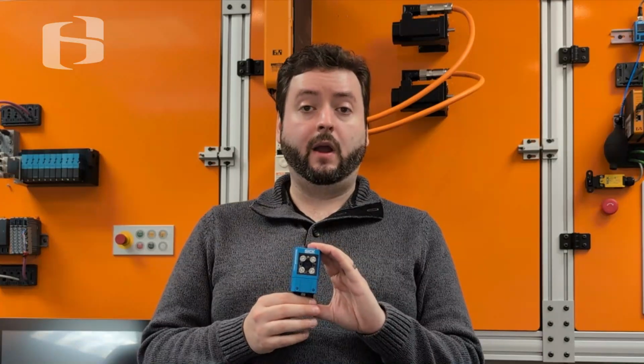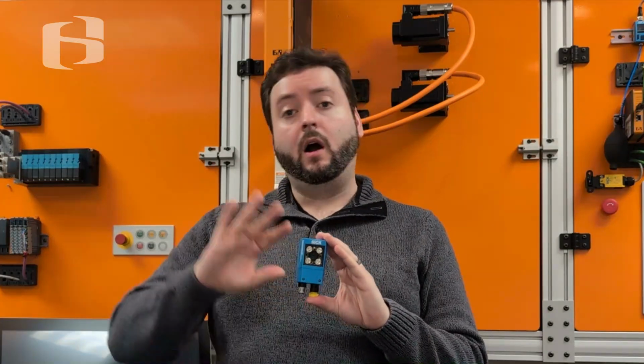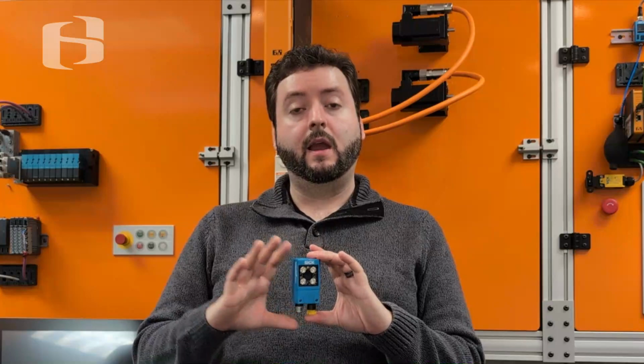So anywhere from a 0.5 megapixel or so, all the way up to 12 megapixels, has the same exact software that we looked at. Ethernet IP, Profinet, all the different communications that you would expect out of a camera.